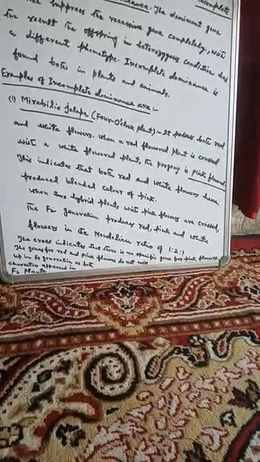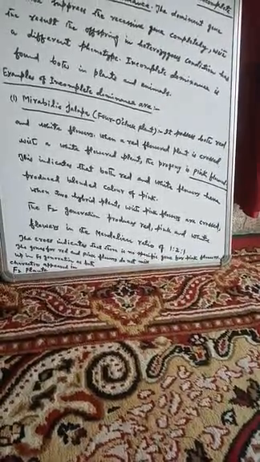So what is the indication? The cross indicates that there is no specific gene for pink flowers. The genes for red and white flowers do not mix up in F1 generation as both characters appeared in F2 plants. So dear students, this was our today's topic, incomplete dominance.